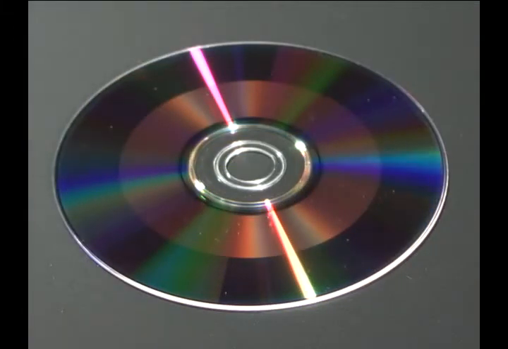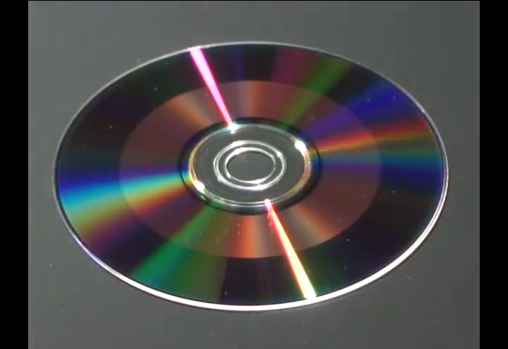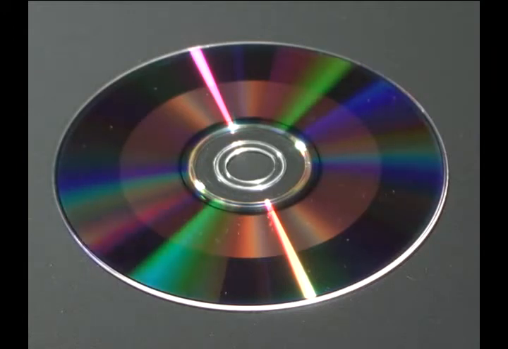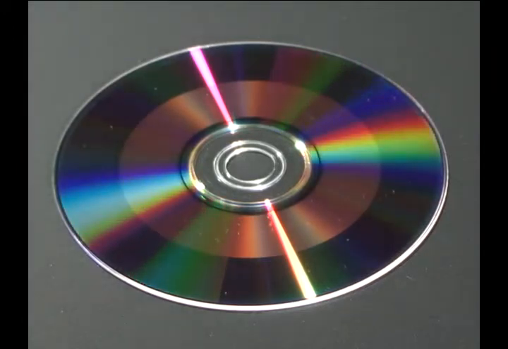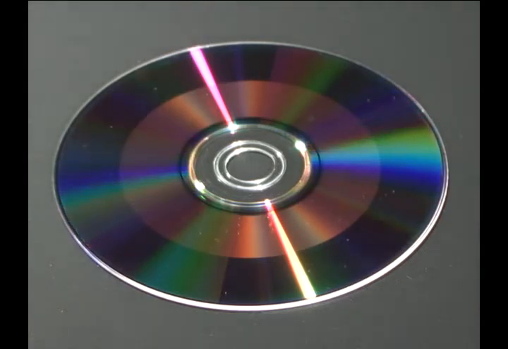Information is also recorded digitally on CDs and DVDs using combinations of ones and zeros. Playback of a music CD involves conversion of digital data into analog signals that are then output by a speaker. In this sense, a CD player is a digital analog converter, or DA converter.